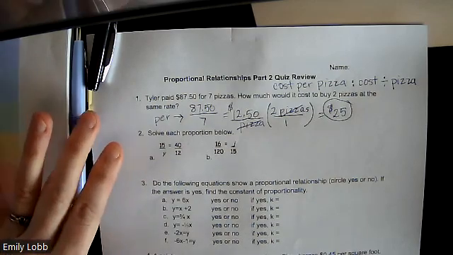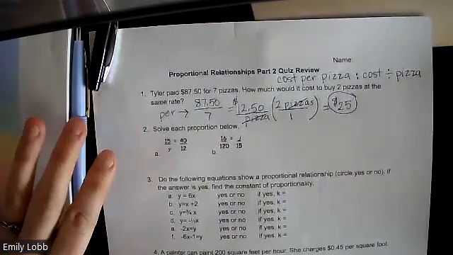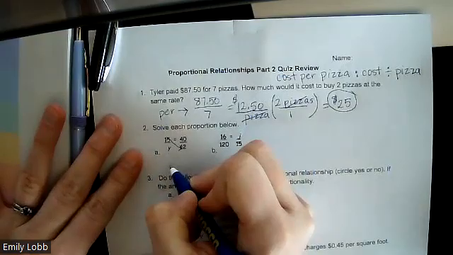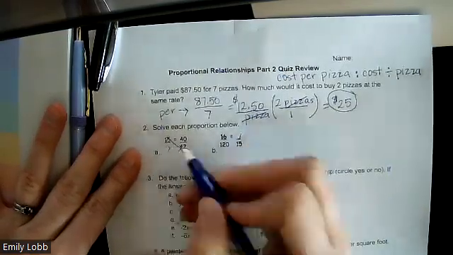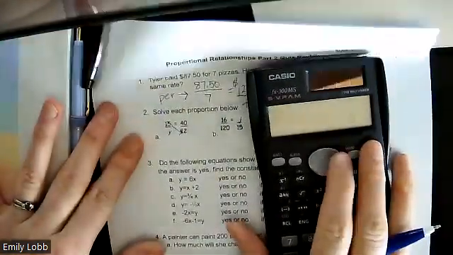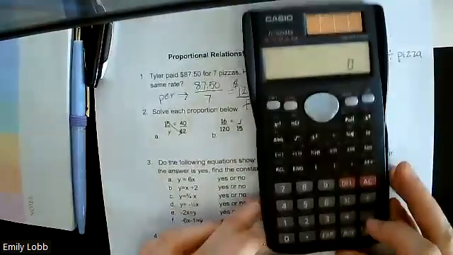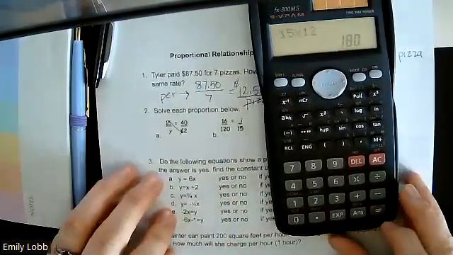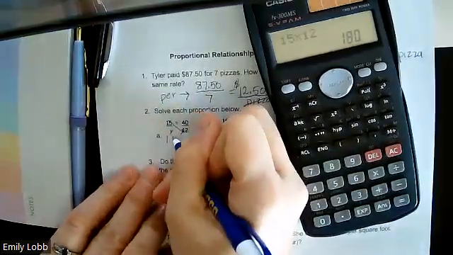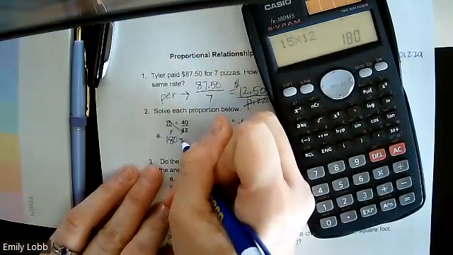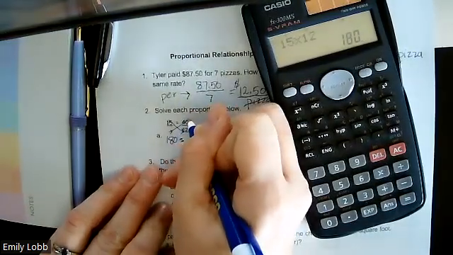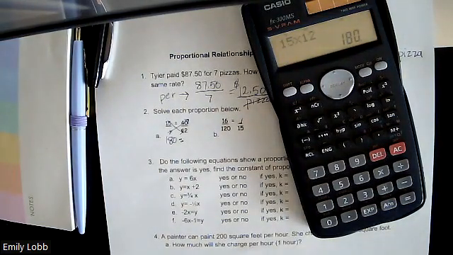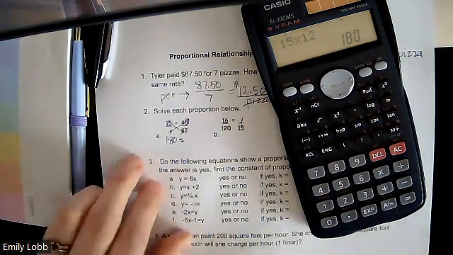Remember these proportions. An easy way we've been solving them is to multiply across our diagonals and set them equal. So we said 15 times 12, 180. Then we brought our equal sign down, and then we multiply across here. How do we show y times 40? What do we write? 40y. 40y.